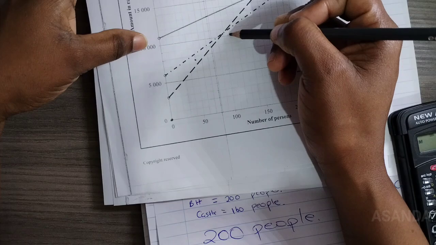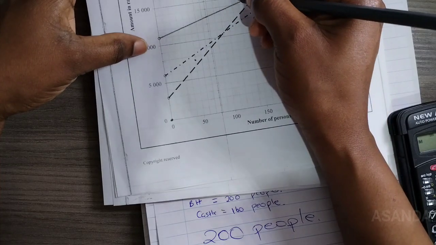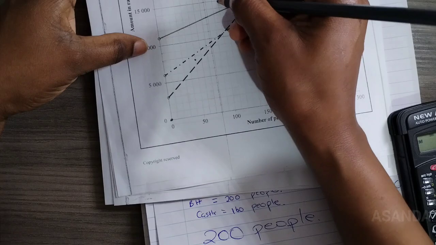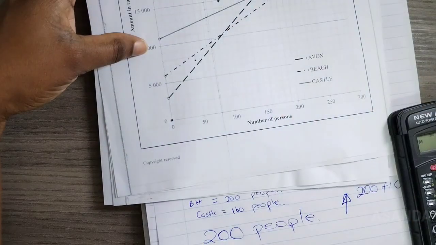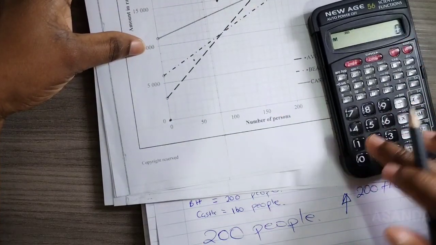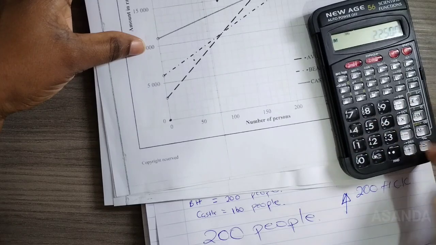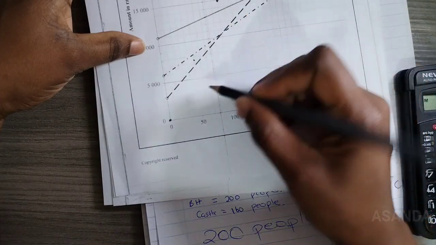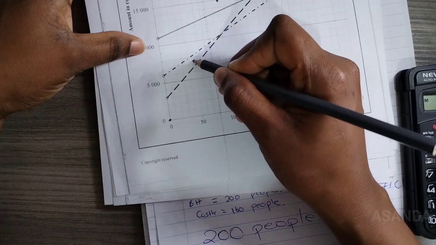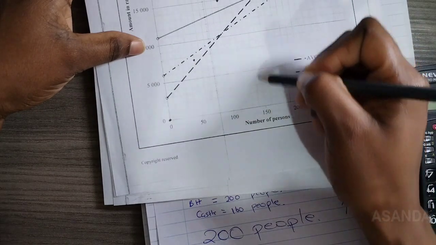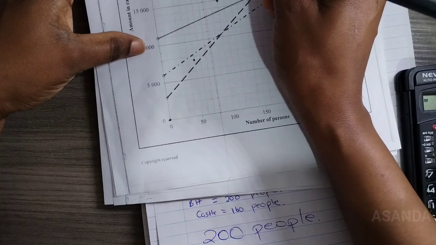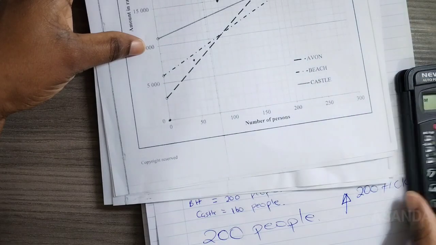So that's 10, 10, and I almost threw it in the wrong place. 15,000 there. What if we sell 150? That's 150 times 150, that's 22,500. Just checking if I put it in the right place. Okay, 150 is 22,500. That's 20, 21, 22, 22,500. What if we sell 200 tickets?